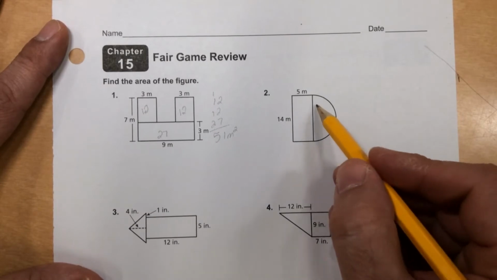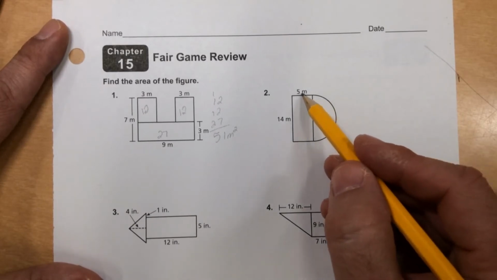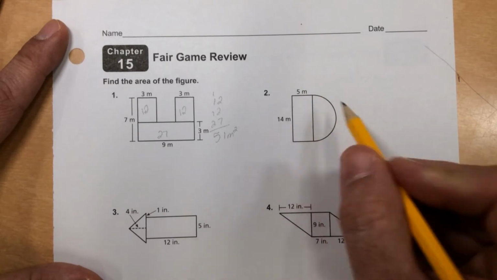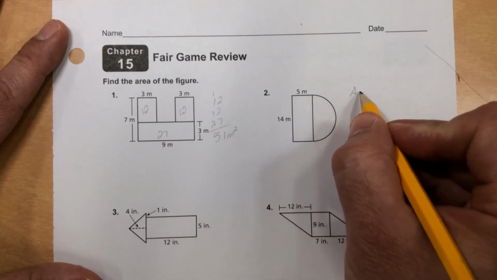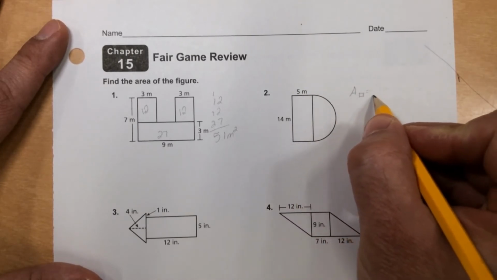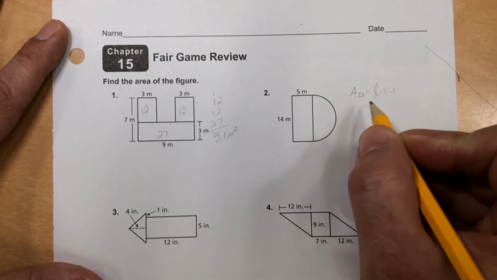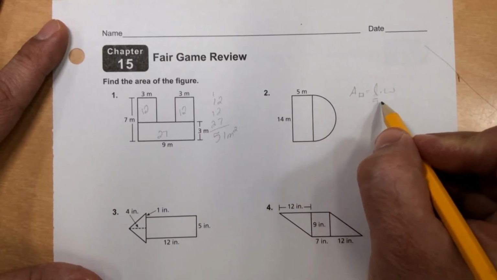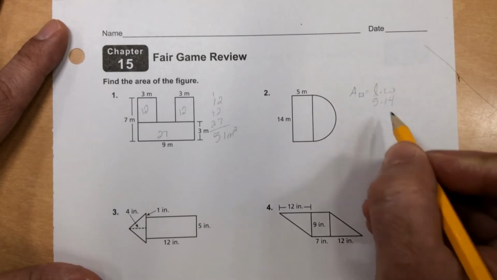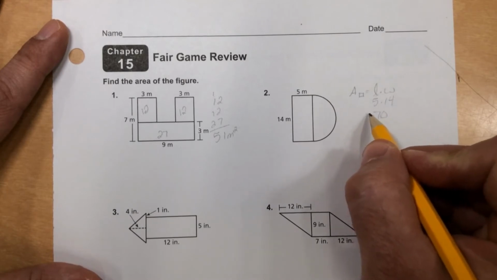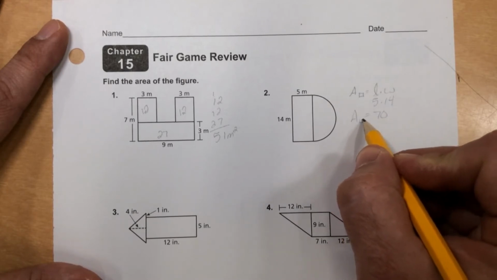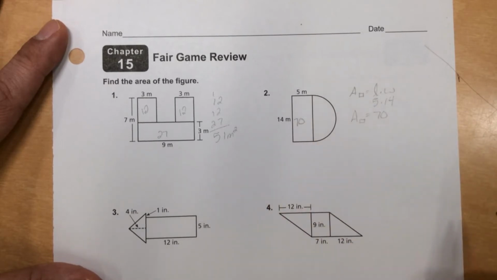The second one over here, we've got two different things going on. First, let's take this rectangle because that's pretty nice and easy. For area of a rectangle, it is length times width, which in this case will be 5 times 14, which is 70. So the area of the rectangle is 70.